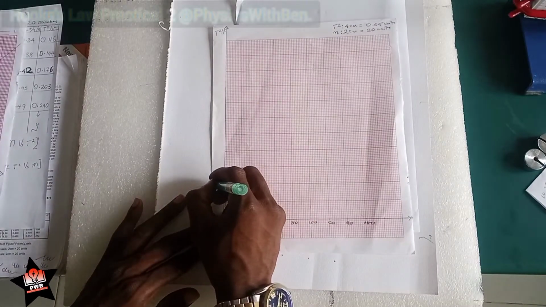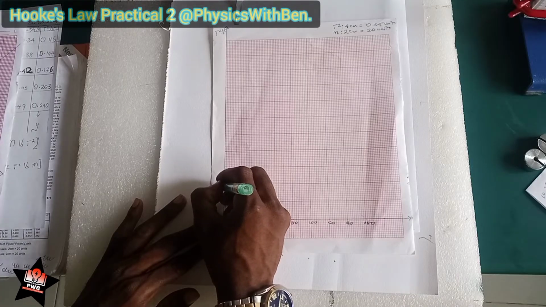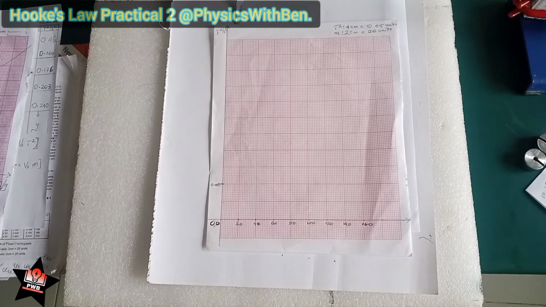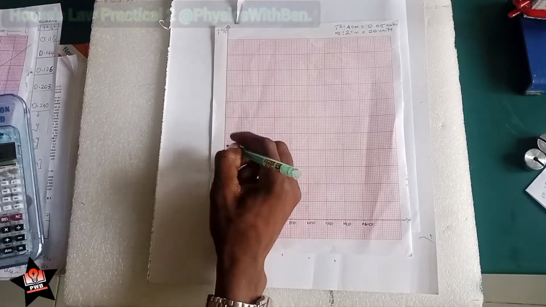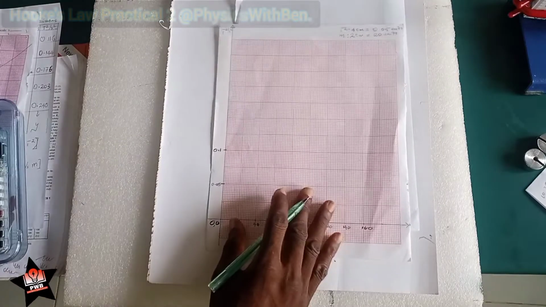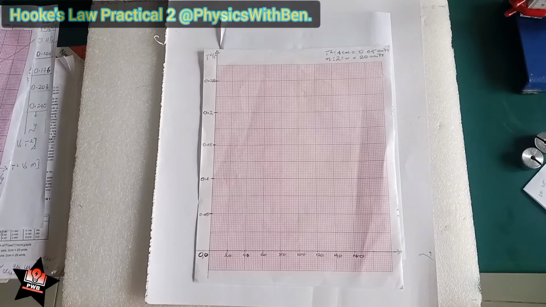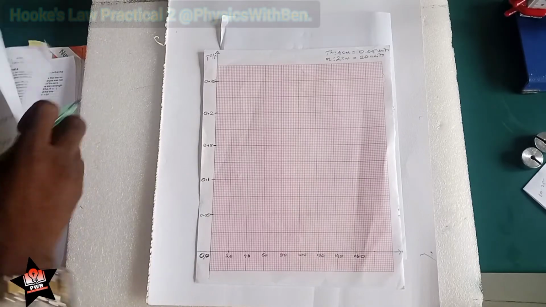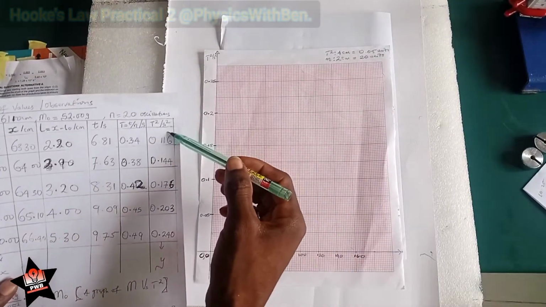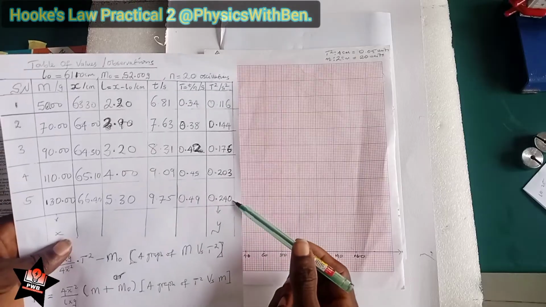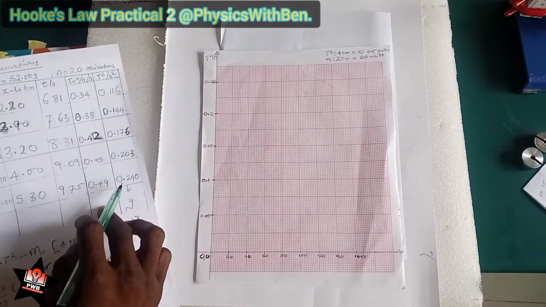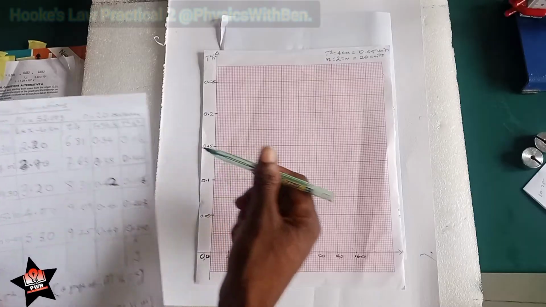So this is 0.05. Then another 4 cm, this is 0.1. Good. So we are done setting our graph. The lowest and the highest value on the vertical axis are all represented.